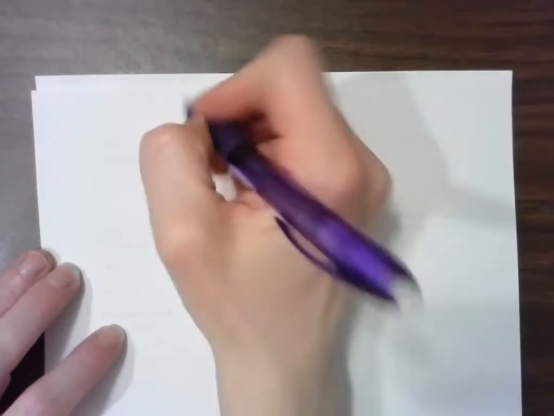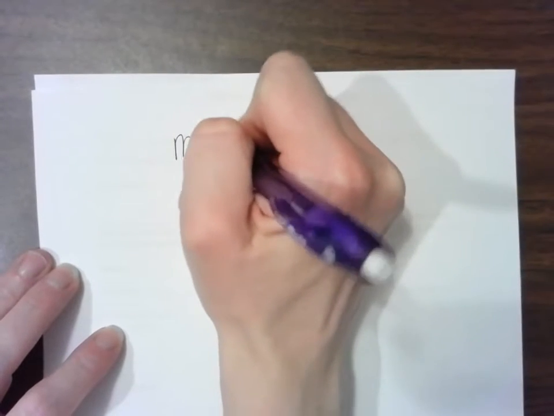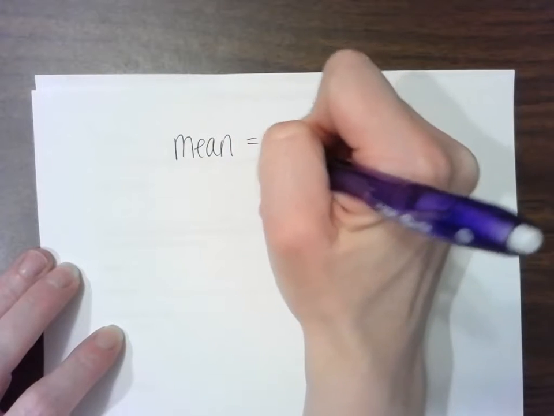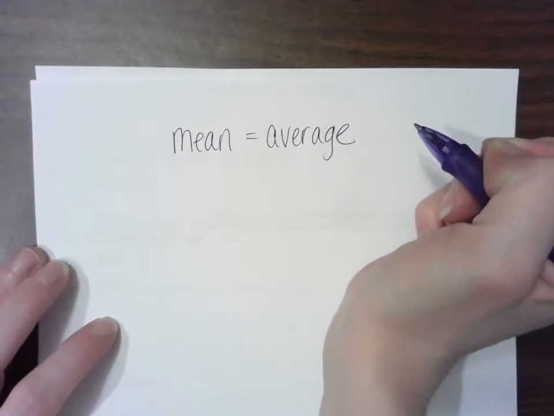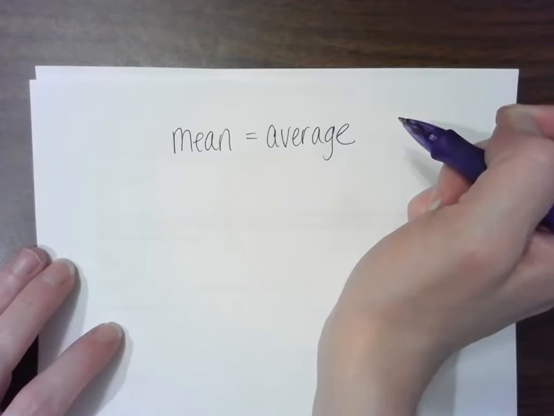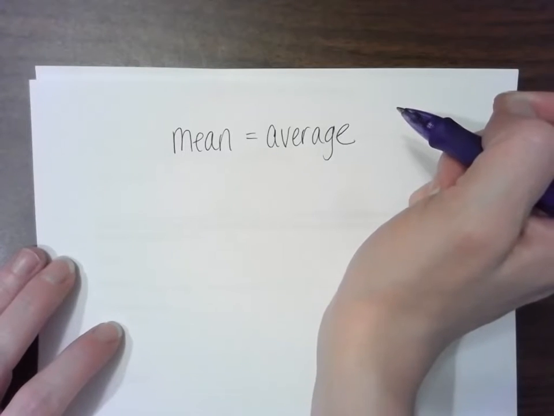Yesterday we learned about mean and median of a set of data. And we talked about the mean is the average of a data set. And in order to calculate the mean, you add up all of the numbers and divide by how many numbers are in that data set.